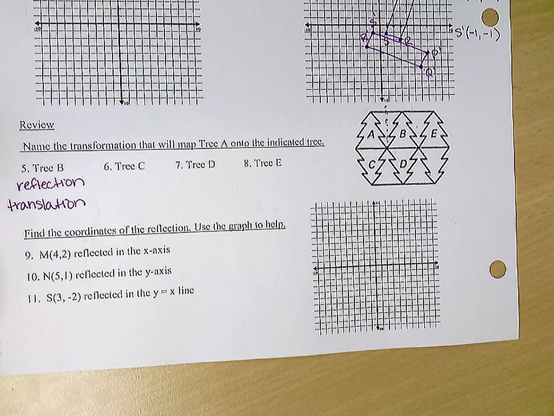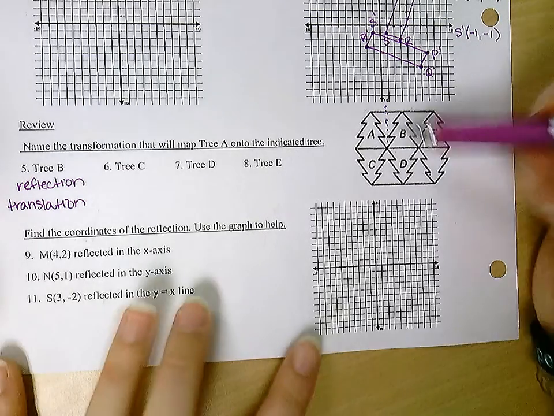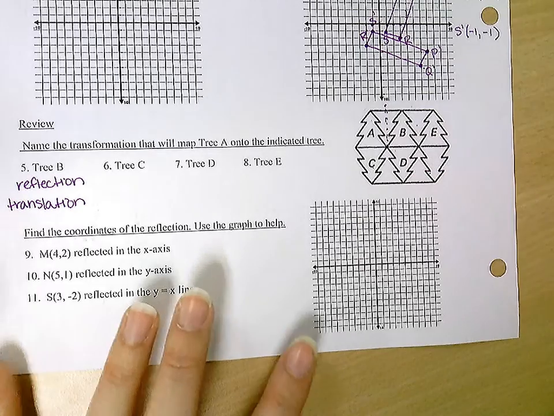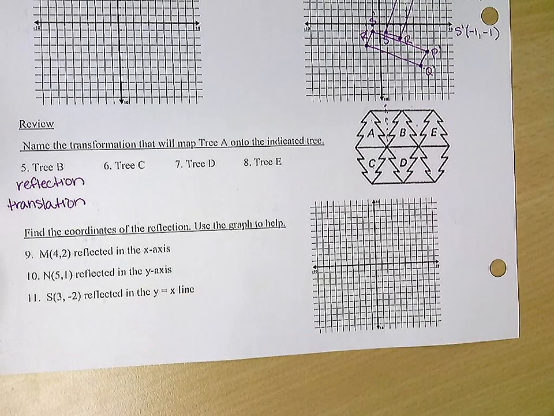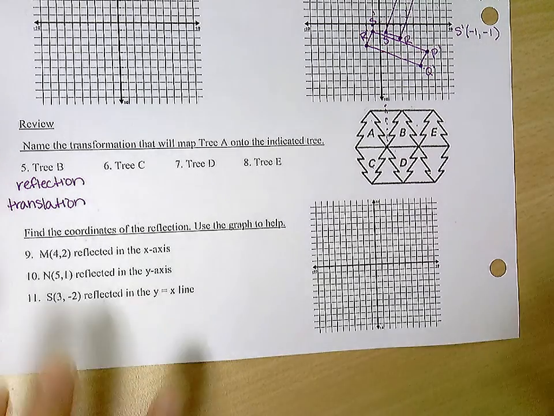All right, number 6 then, tree A to tree C. Okay, so tree A to tree C. What transformation could I use for that one? Reflection. A reflection.